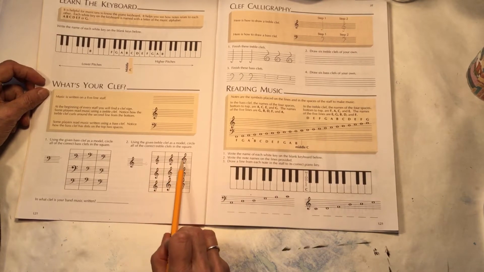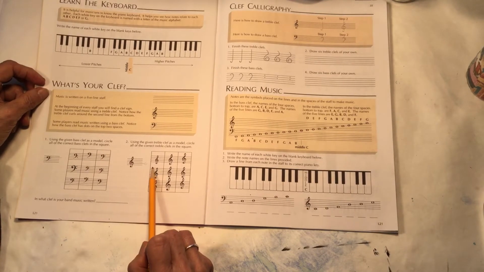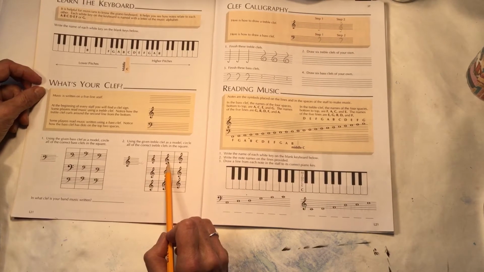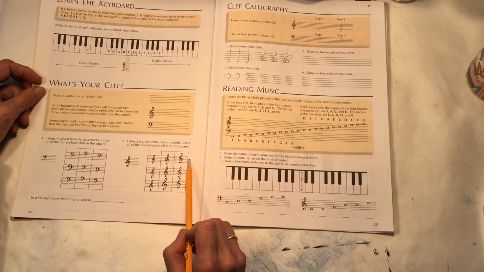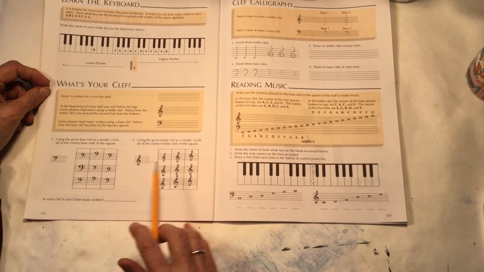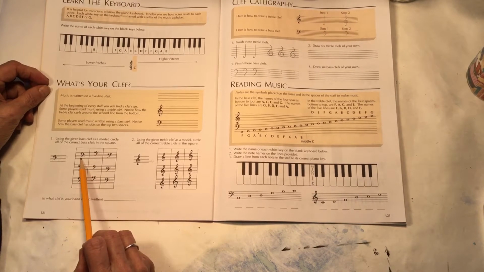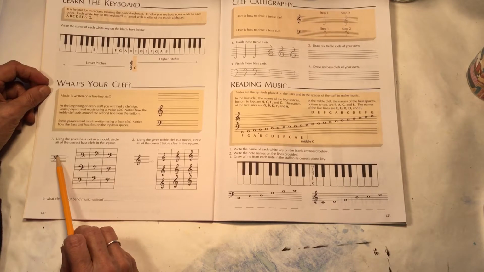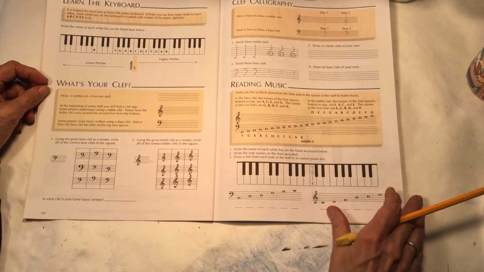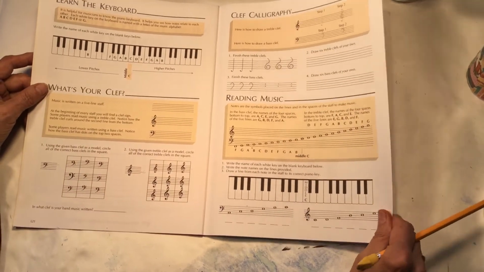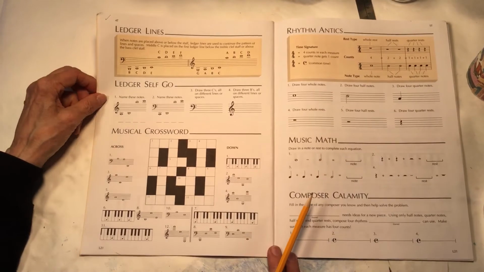So here are some examples, and you can tell which ones are drawn correctly and which ones are not. This one is correct because it circles the G line. This one is incorrect because it circles the B line. Going back to the bass clef, this one's incorrect because the dots are not around the F line, the second line from the top, they're around the middle line. So I think you understand that. Let's move on to this puzzle that I had you guys do.